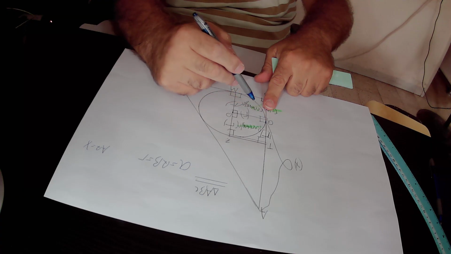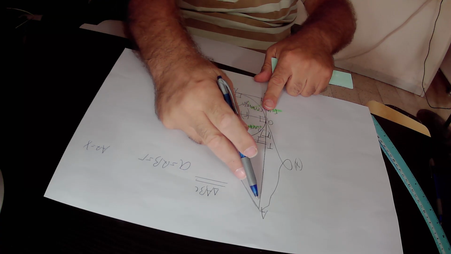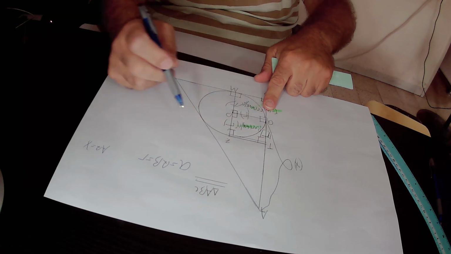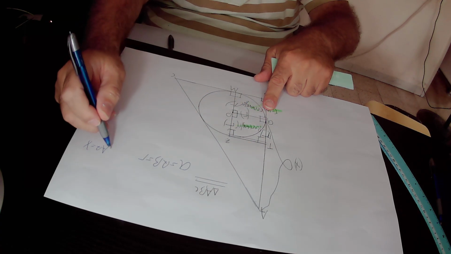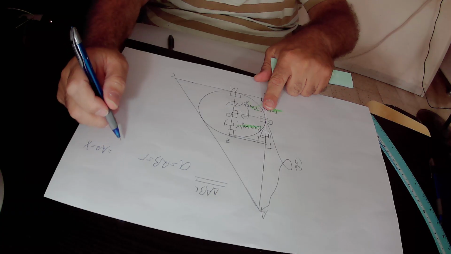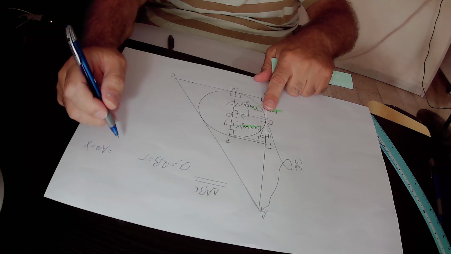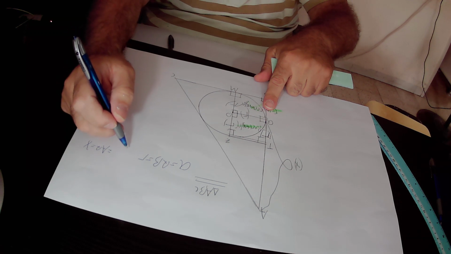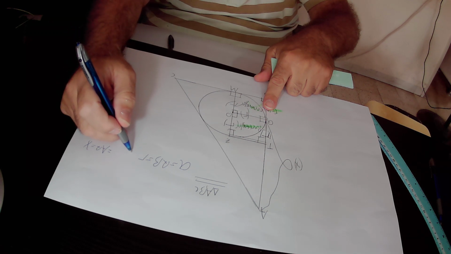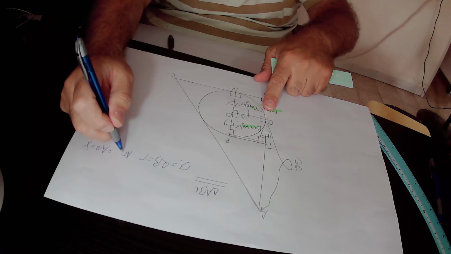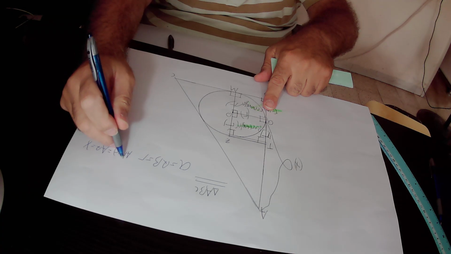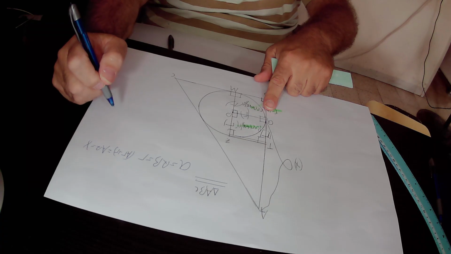But TQ is R, therefore AQ in total equals to AT plus R. Or R plus AT, doesn't matter.